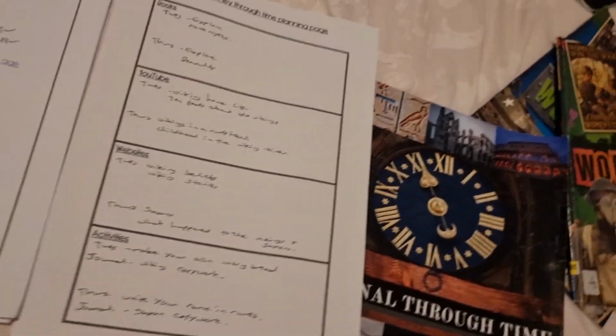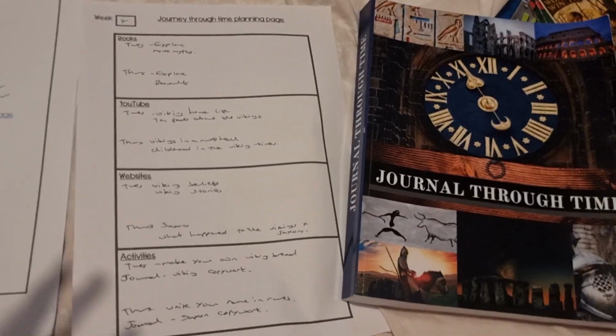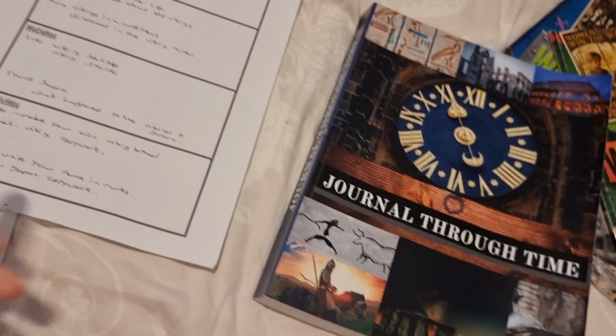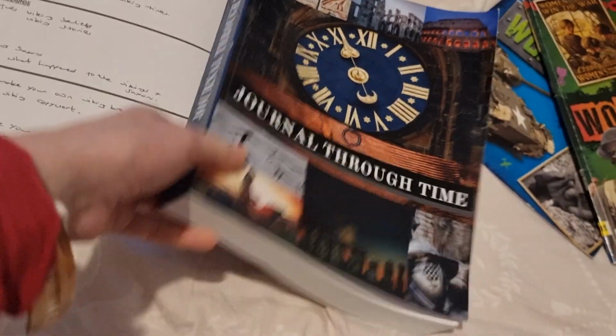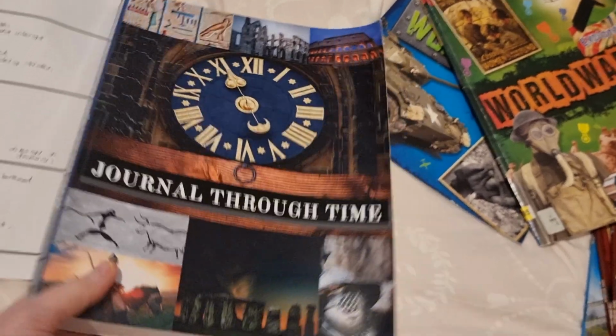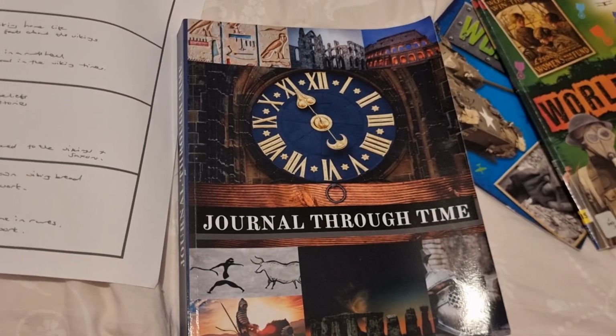So pros and cons. I love the fact that it is a physical book. When I originally made this curriculum, it was all PDF download, but I changed it halfway through into a physical book, and I love that because I feel like we have actually got a journal to mark our passage through time.